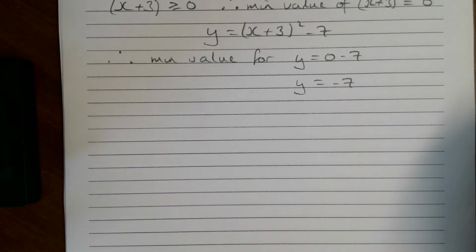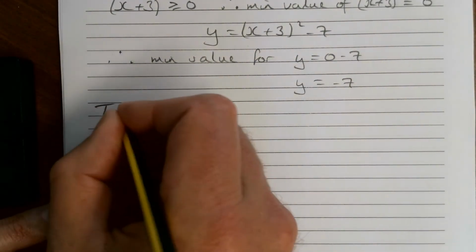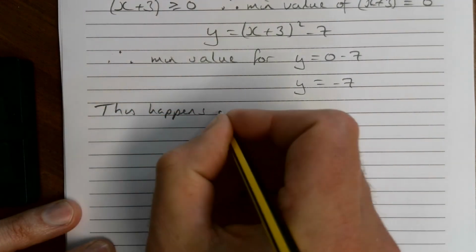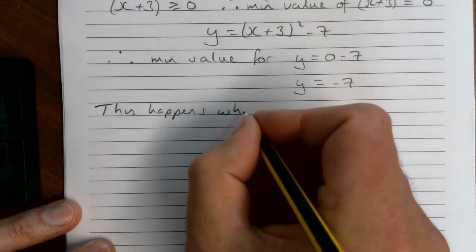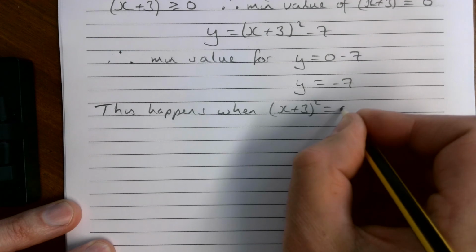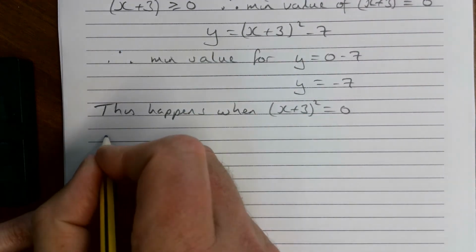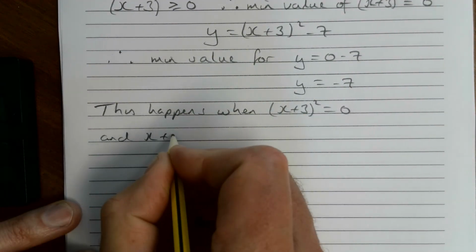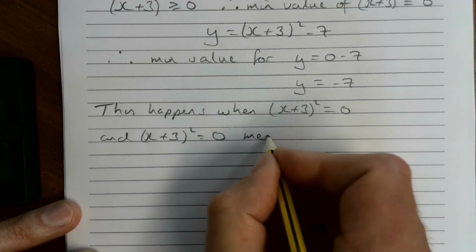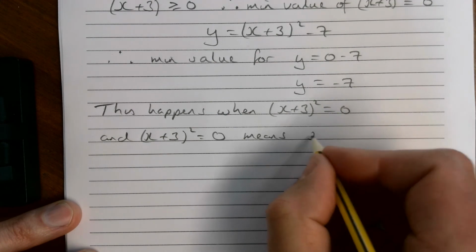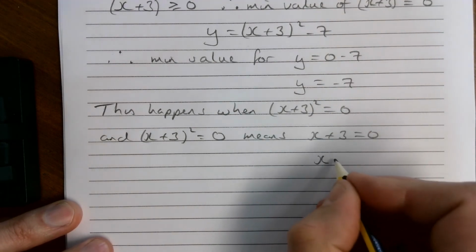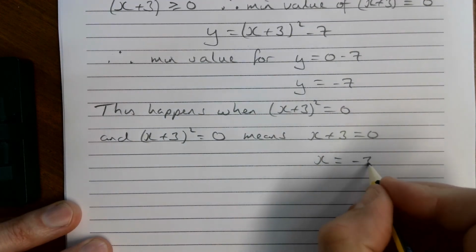When does this happen? This happens when x plus 3 squared equals 0, and x plus 3 squared equals 0 means x plus 3 equals 0, or x then is minus 3.